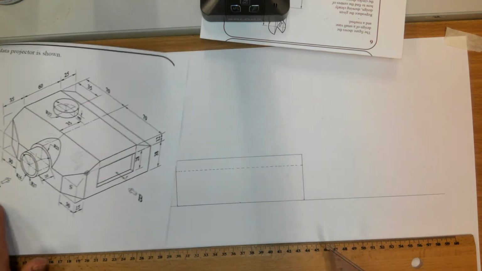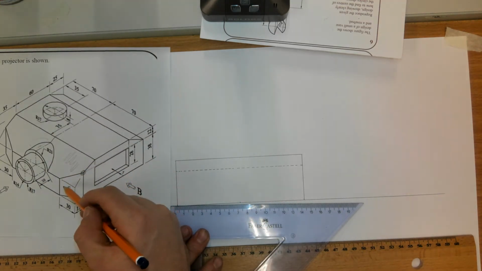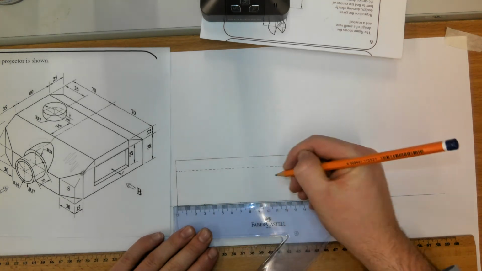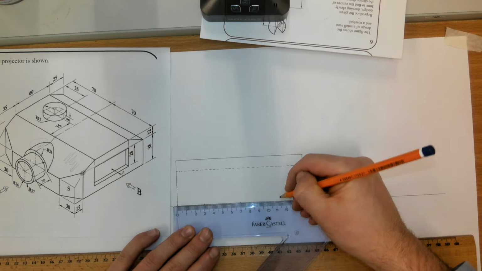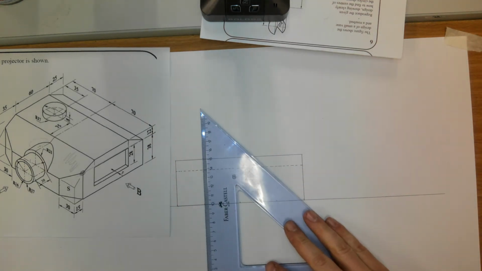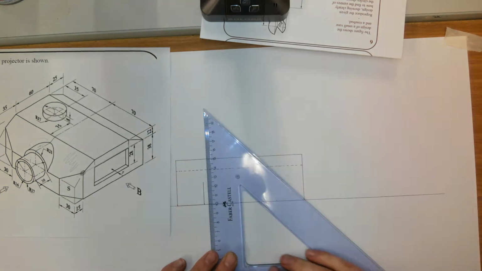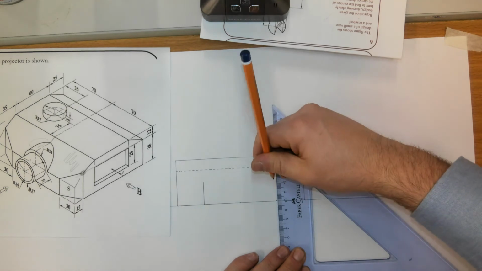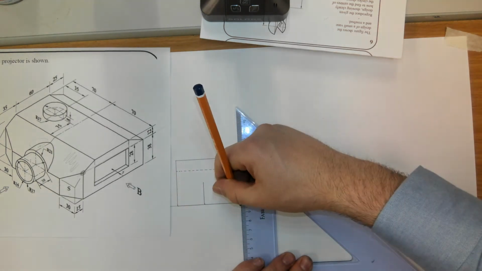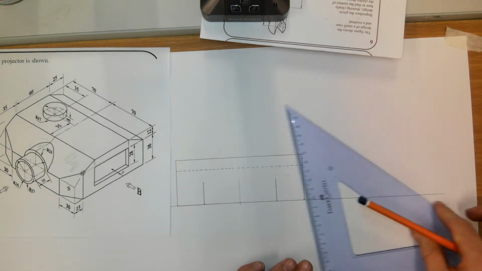Right, I can deal with these two lines. They're in 30 from the left and right respectively, and they're up 25 millimeters. So they're in 30 and they're up 25. Okay, I can heavy them in. Now I'll just draw in my center line for my circle, lightly there.